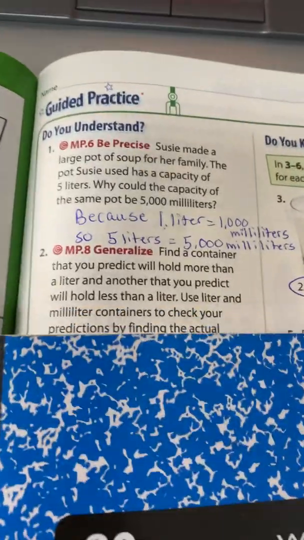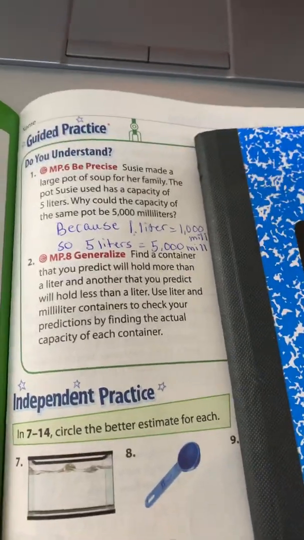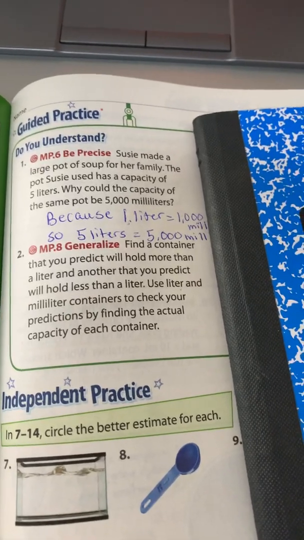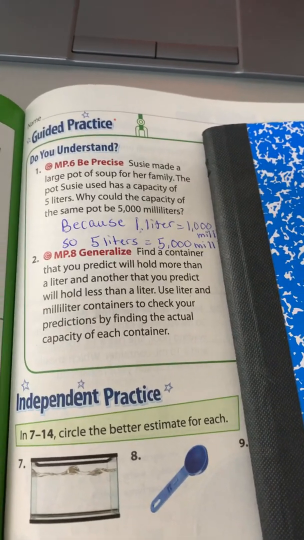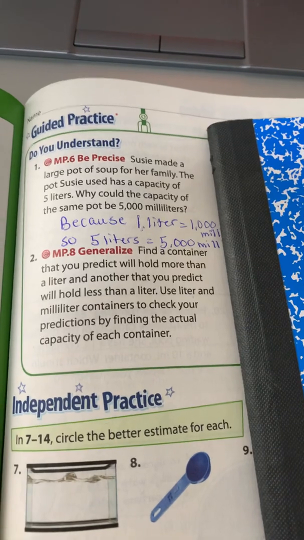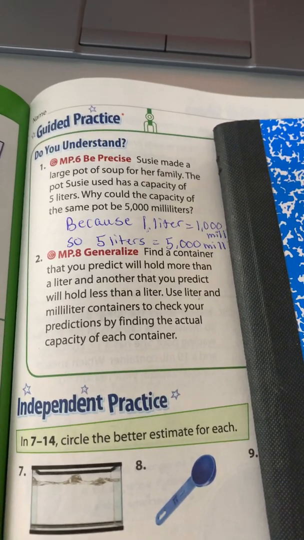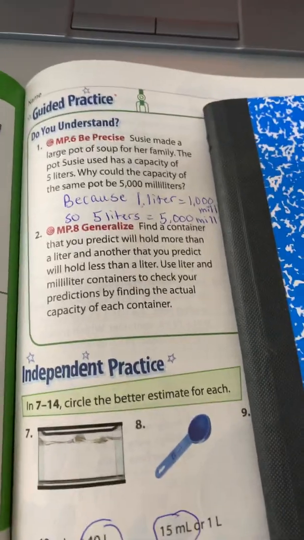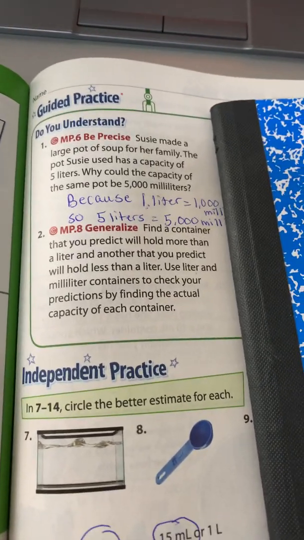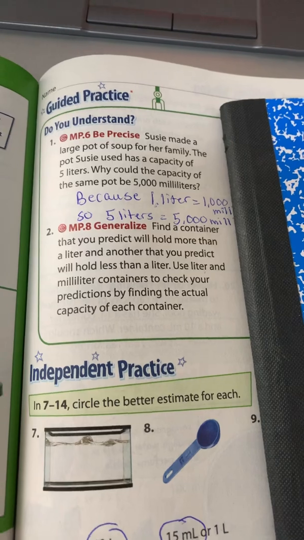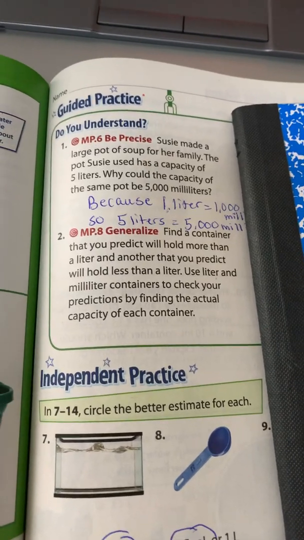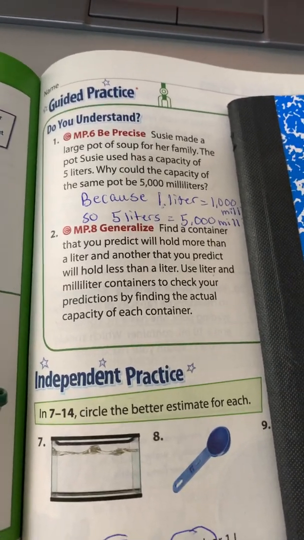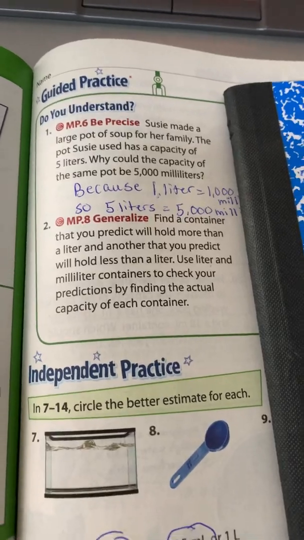Number 2 says, find a container that you predict will hold more than a liter and another you predict will hold less than a liter. Use liter and milliliter containers to check your predictions by finding the actual capacity of each container. Well, boys and girls, like the front, I really don't have an exact liter measurement, and I really don't have milliliters. But we're going to talk about what ones hold it.